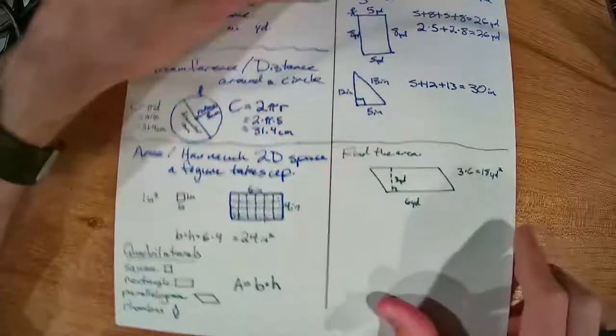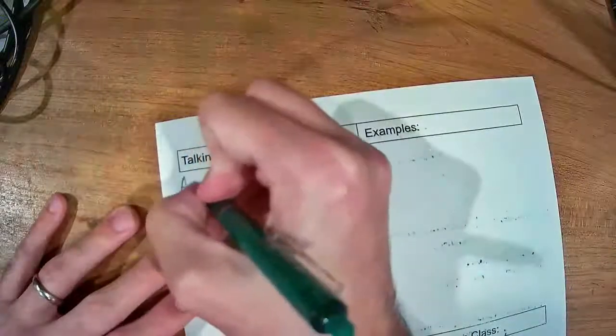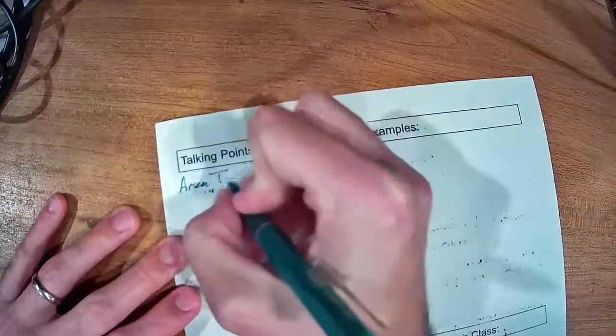All right. Let's try another figure. Yeah, we got space here. Let's talk about the area of a triangle.